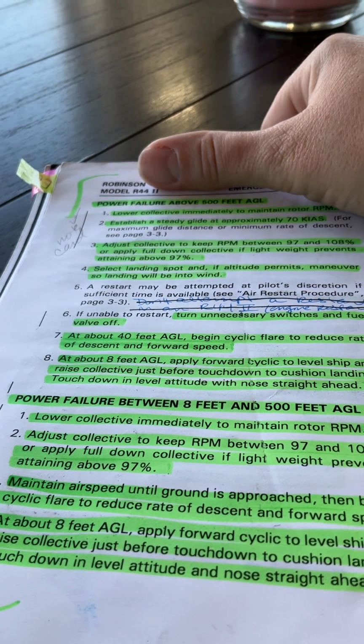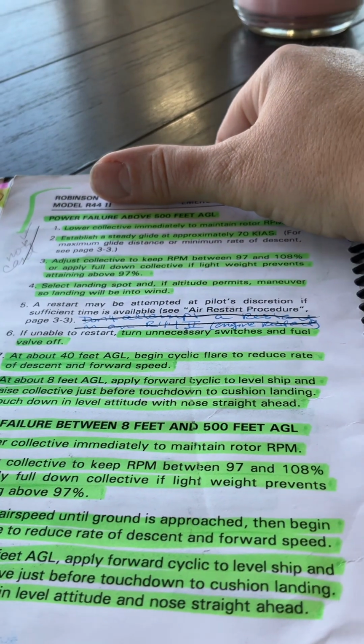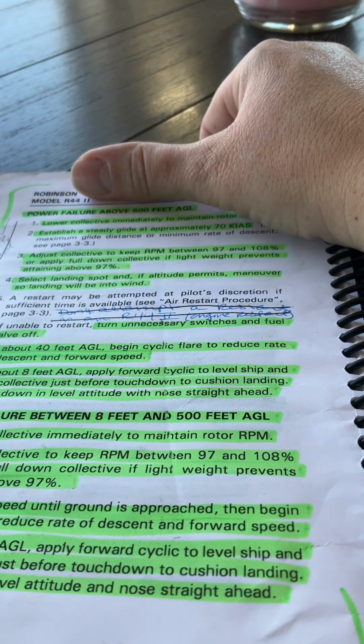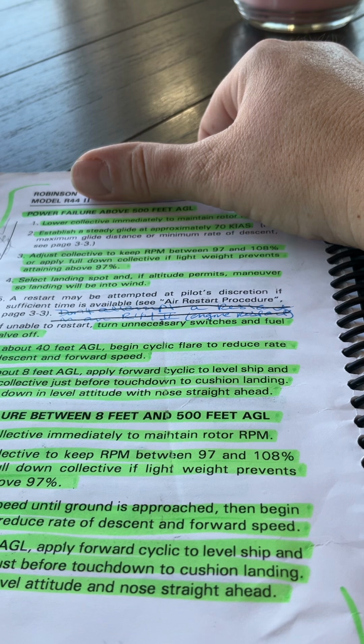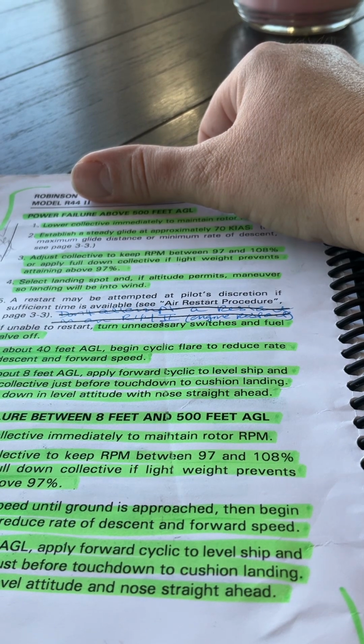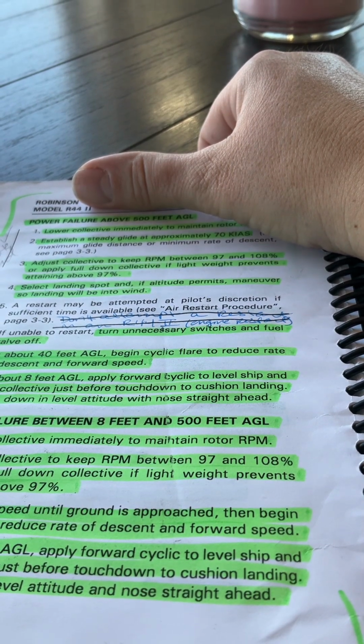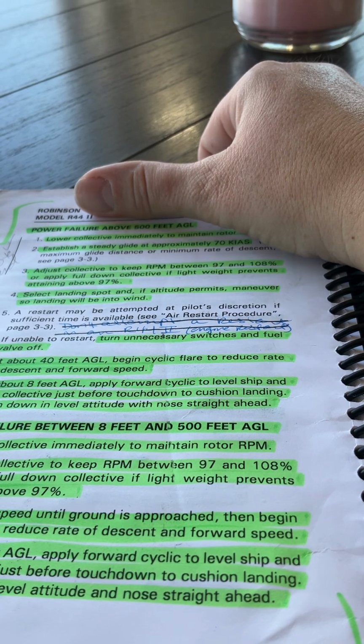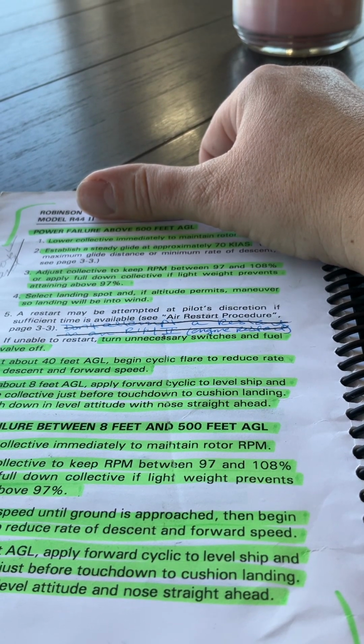Select a landing spot and, if altitude permits, maneuver so landing will be into the wind. A restart may be attempted at pilot's discretion if sufficient time is available. See Air Restart Procedure, page 3, TAC 3. If unable to restart, turn unnecessary switches and fuel valve off.